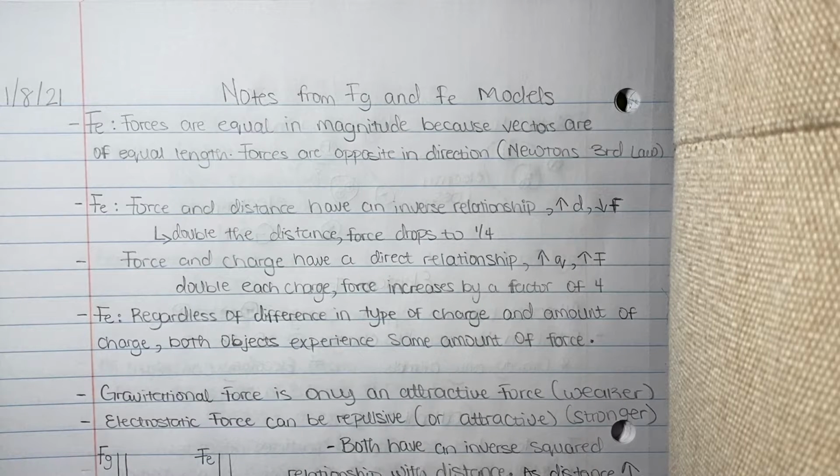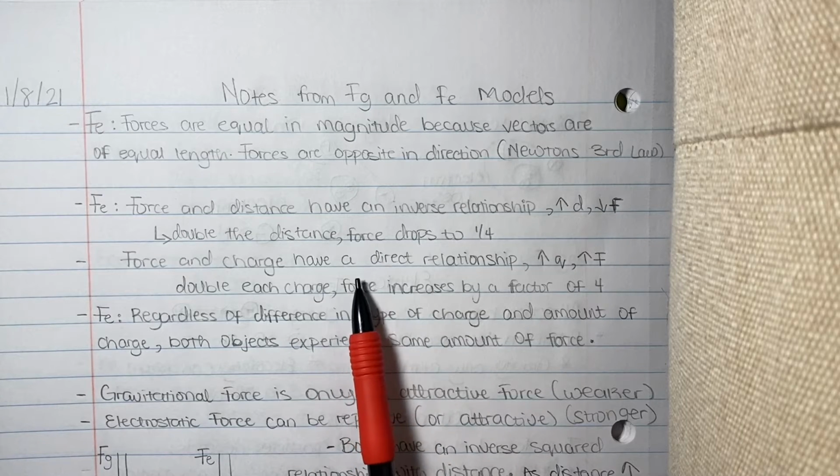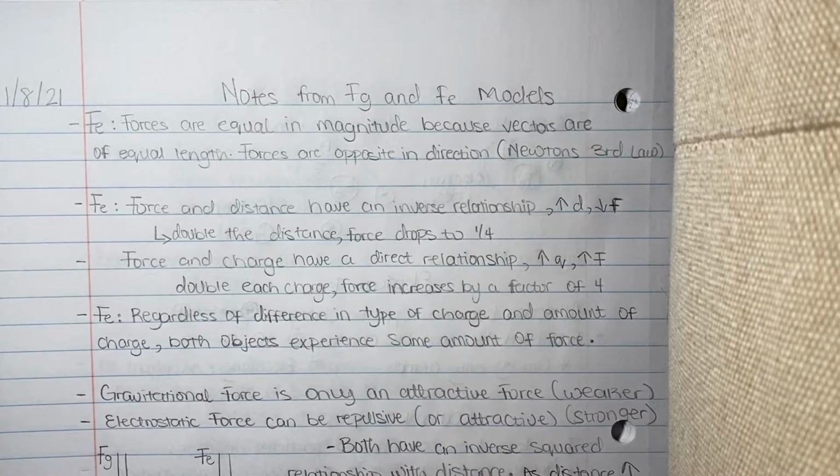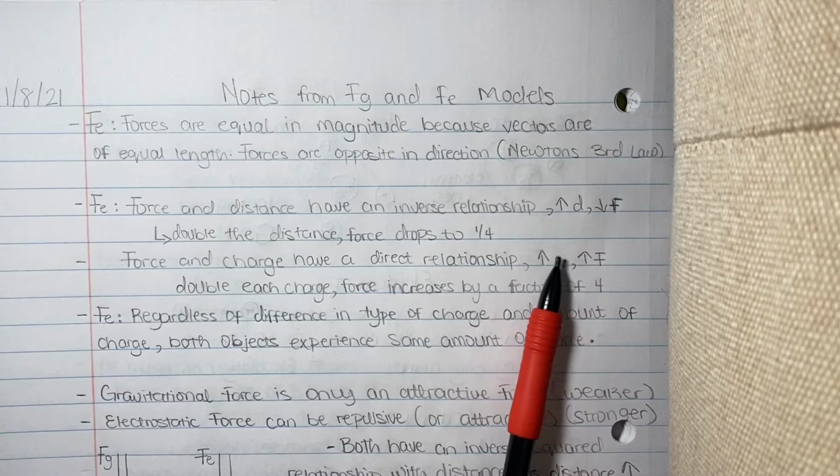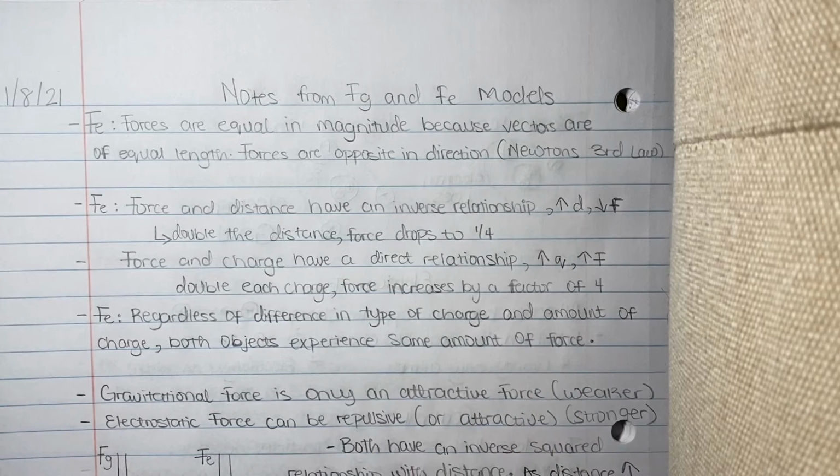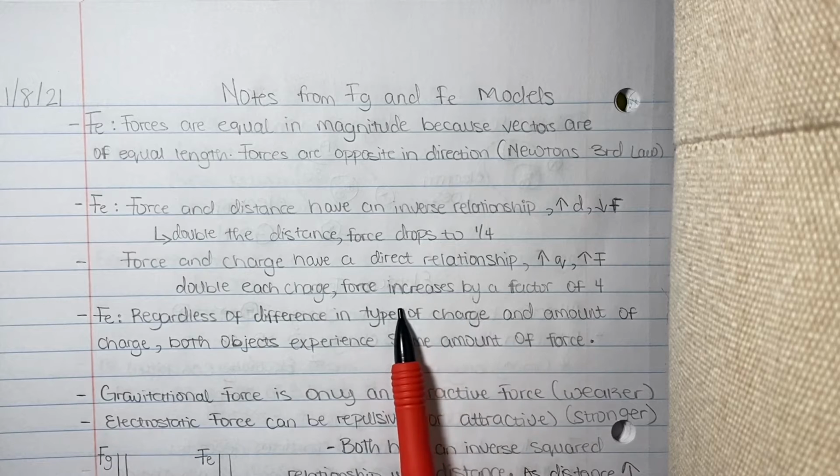And yeah, now we can move on to the relationship between the force and charge. They have a direct relationship. So as your charge goes up, which is represented by Q, your force also goes up. If you were to double each charge, so you know how you have a Q1 and a Q2, if you double both of them, 2 times 2 would be 4. So your force would increase by a factor of 4.